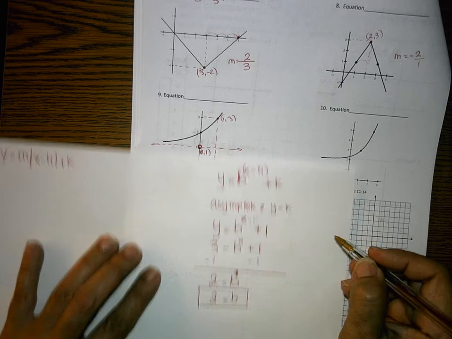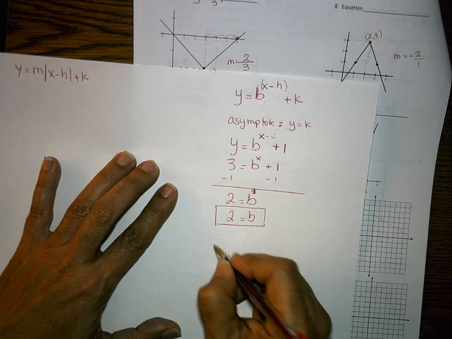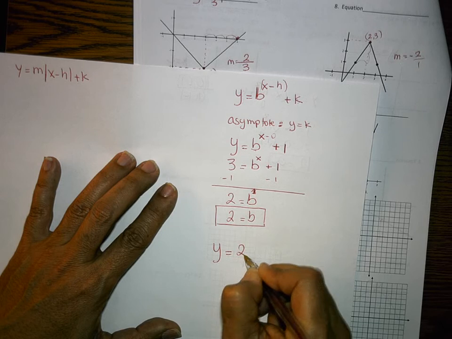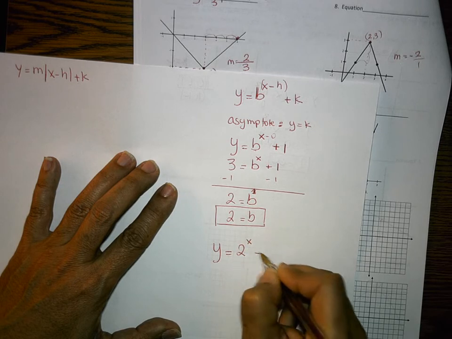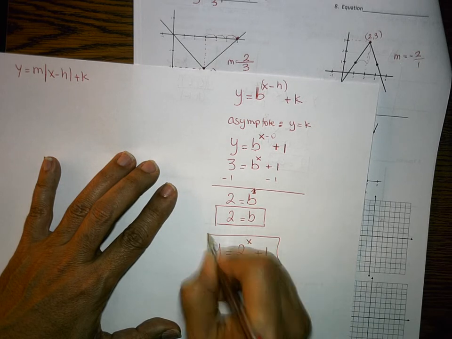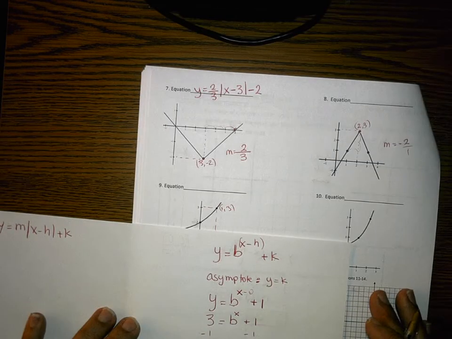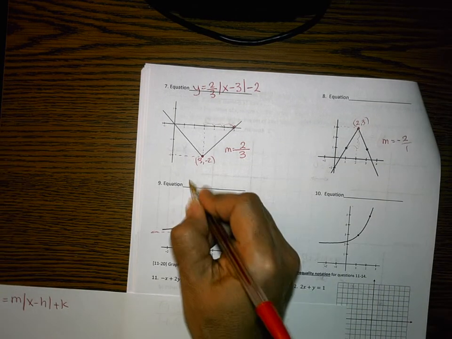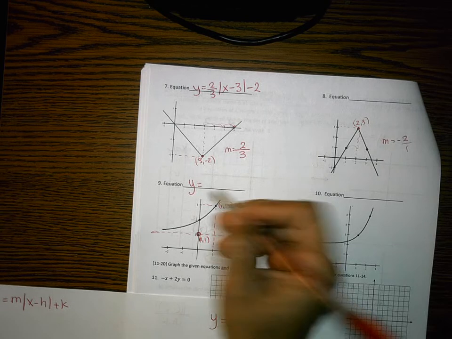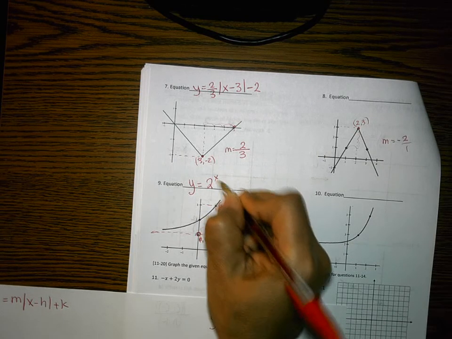So now we know that our final function is y equals 2 to the x plus 1. And we can go ahead and write that here in the worksheet, okay? So it would be y equals 2 to the x plus 1.